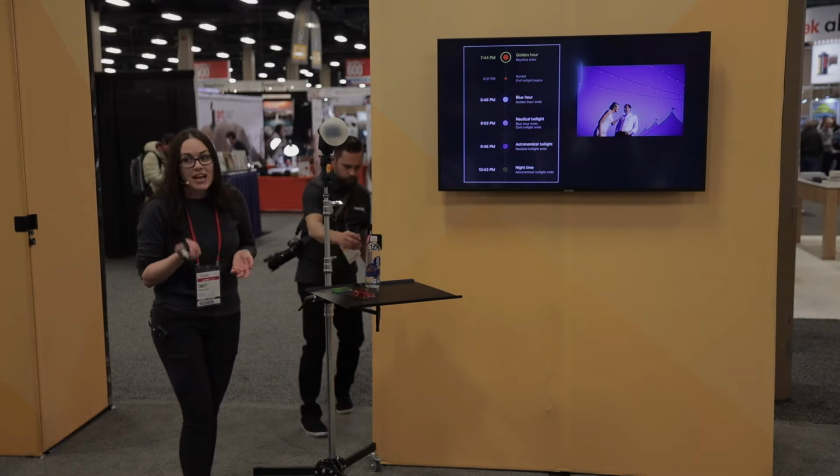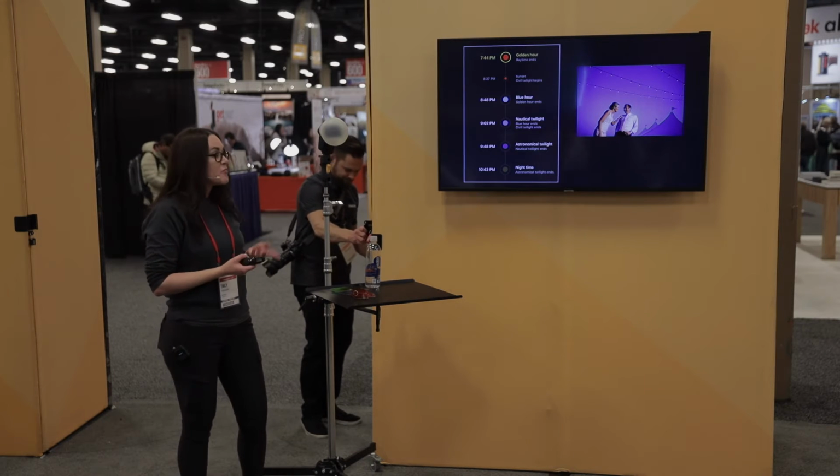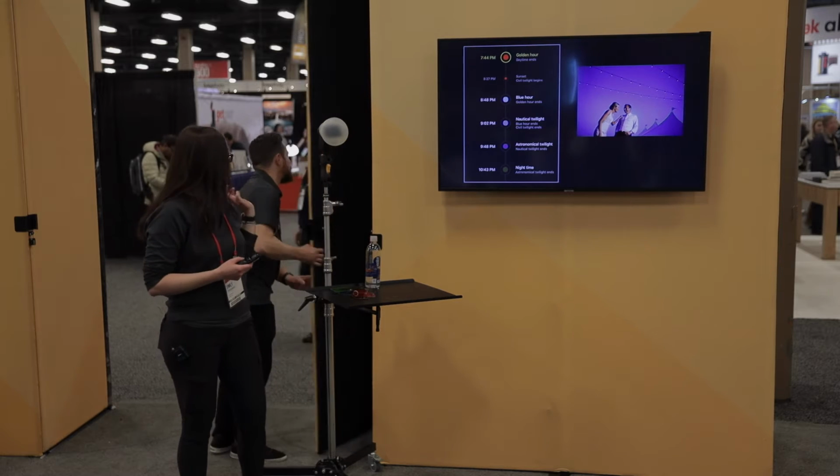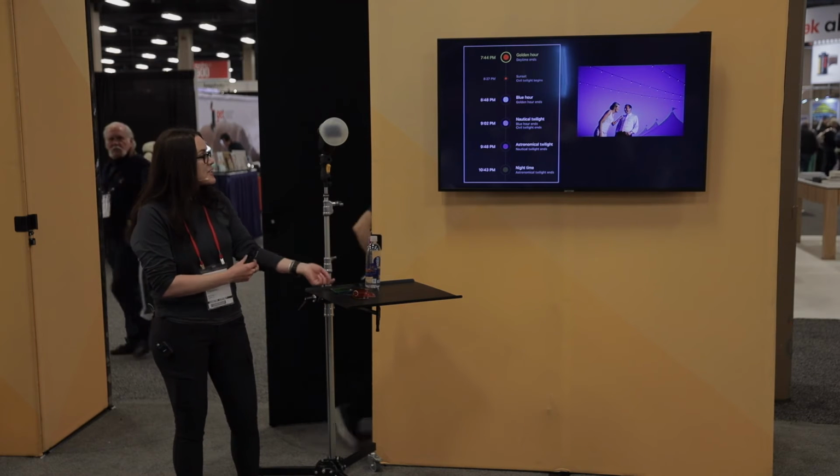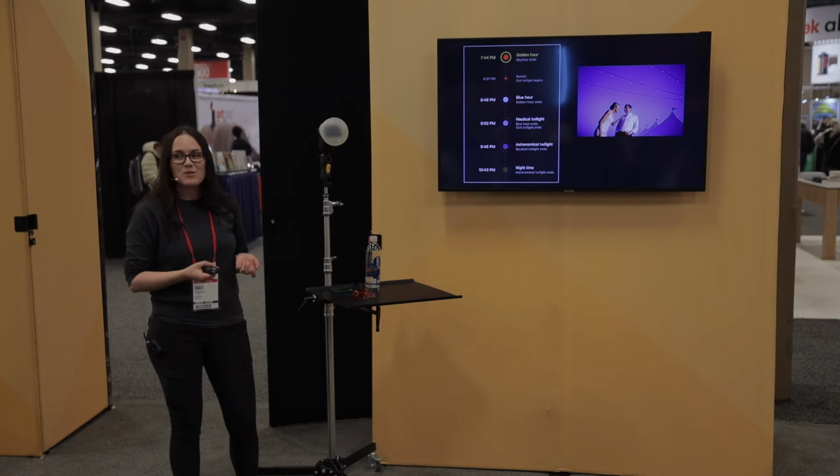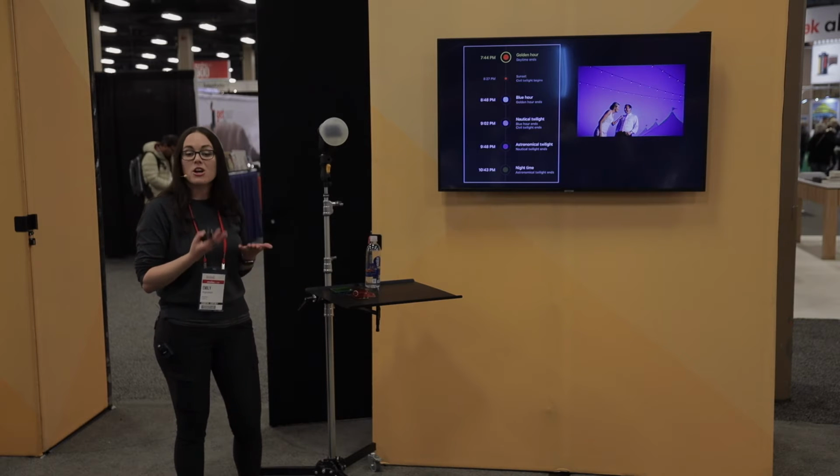So I've got a little screen cap here from one of my favorite apps. This app is called PhotoPills. It's one of my favorite photography apps in general.